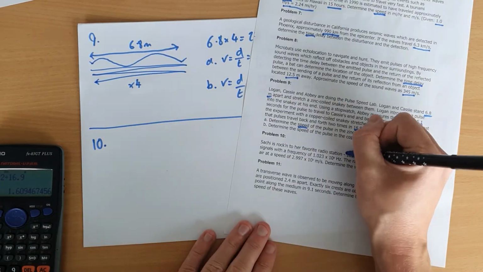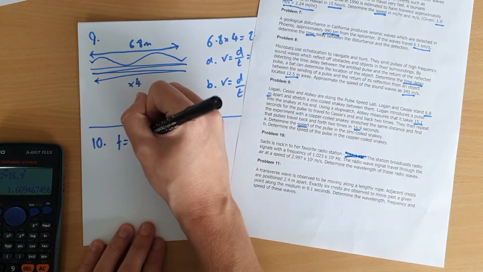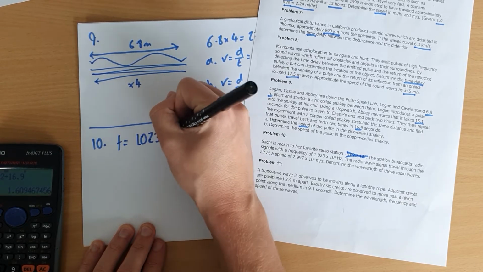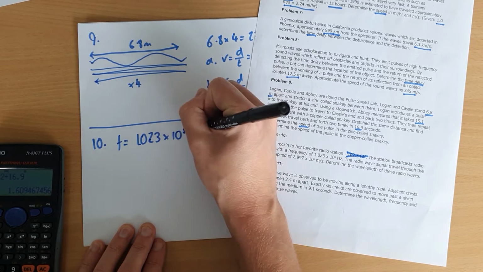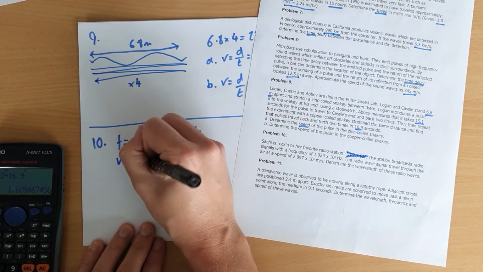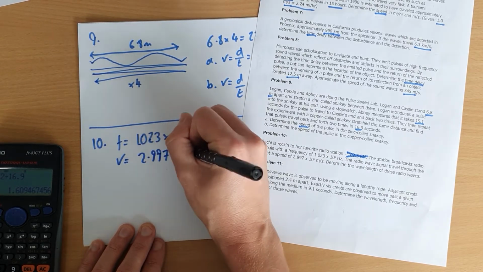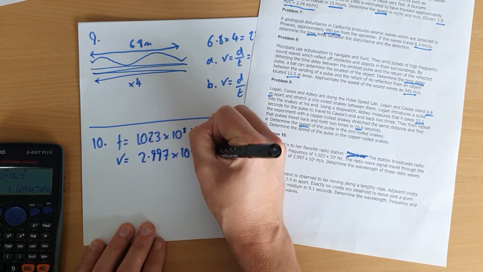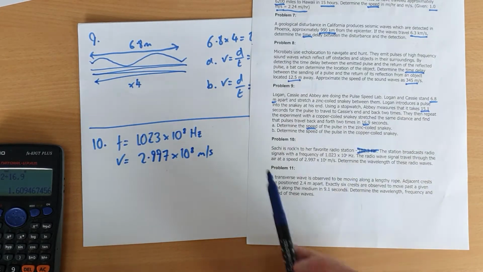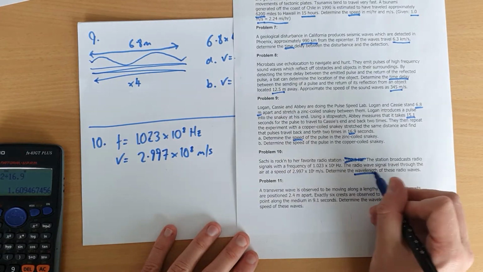What we understand though is that we have a frequency of 1.023 times 10 to the power of 8 hertz, and we have a speed V of 2.997 times 10 to the power of 8, which those of you who know would know as the speed of light, because remember, radio waves are light waves, and we are trying to determine the wavelength, or lambda.